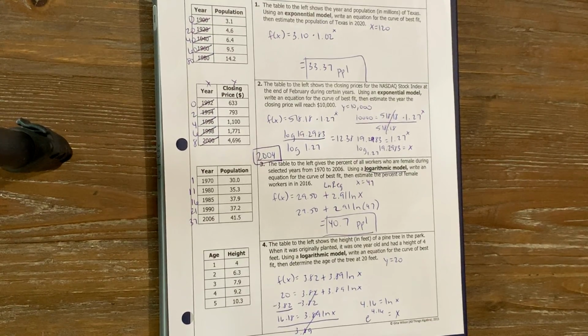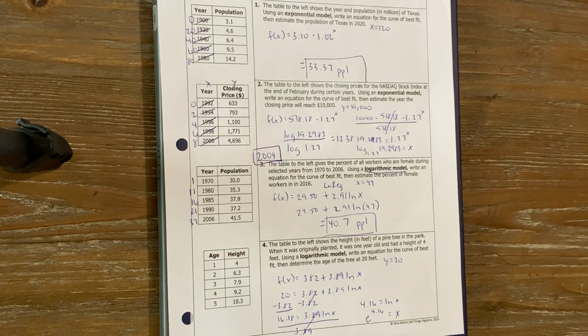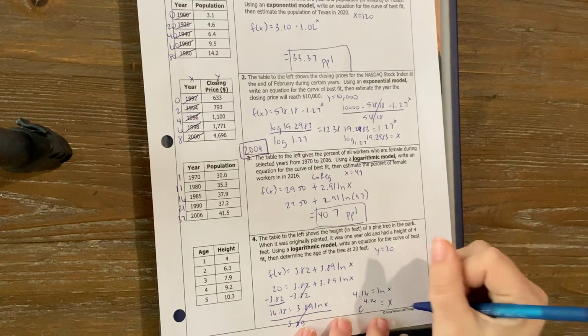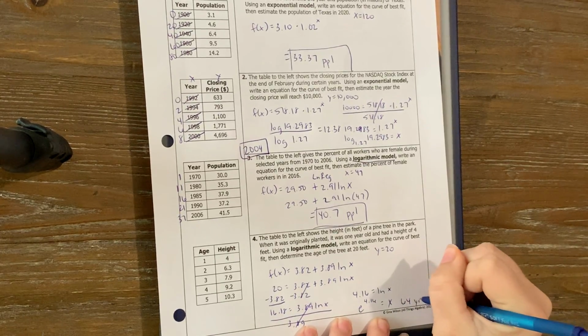You can type in, let me clear this out. Let's see, second mode. Okay, you can type in, so you do second ln and then to the power of 4.16, enter, and you get 64.07. Okay, so around 64 years old is what it is. So 64 years old.